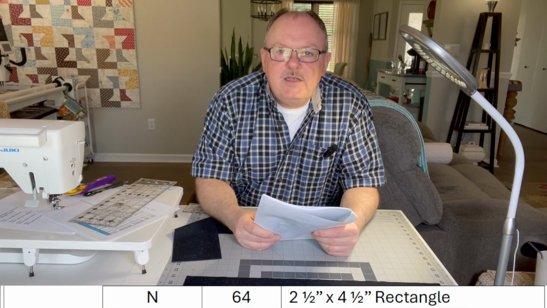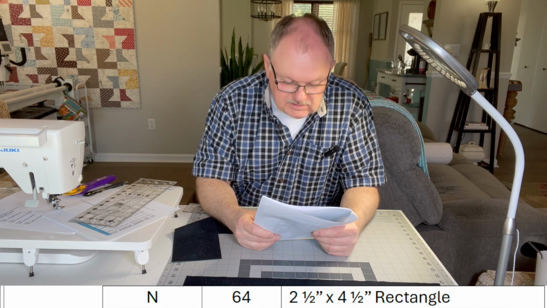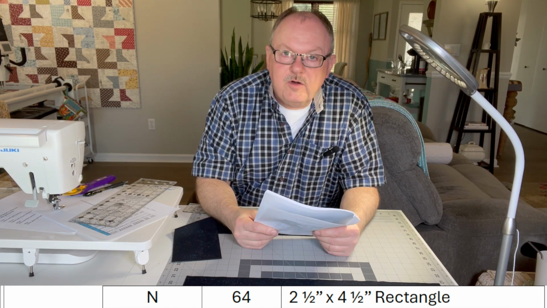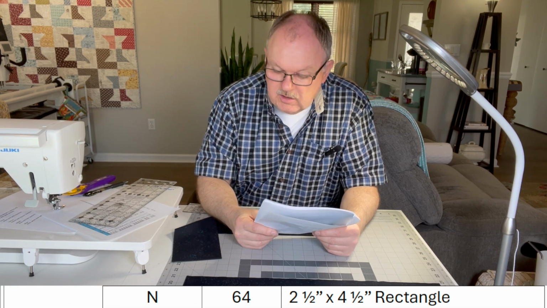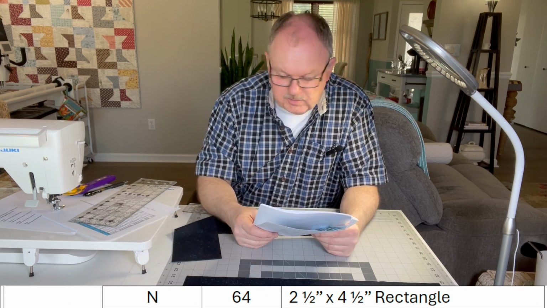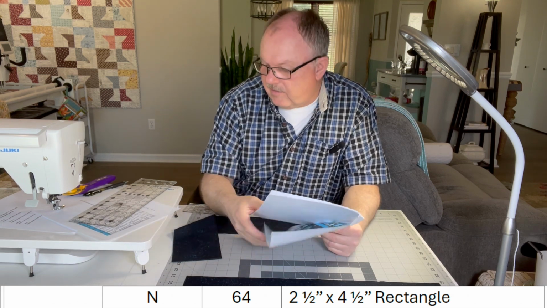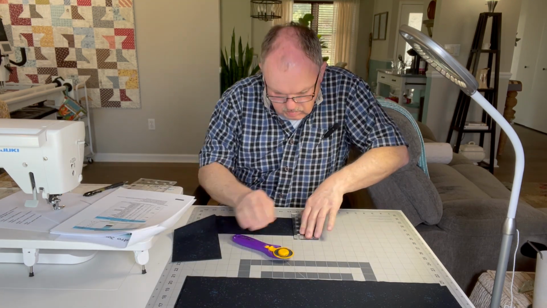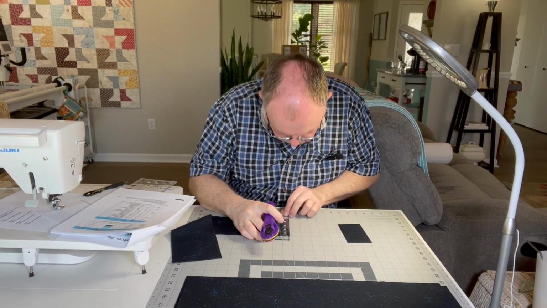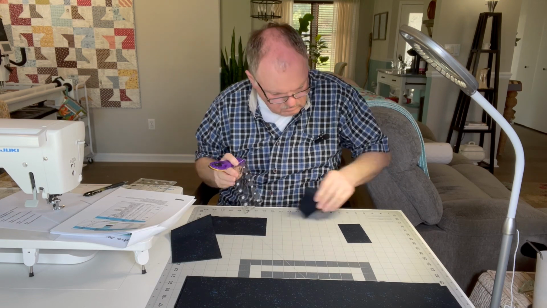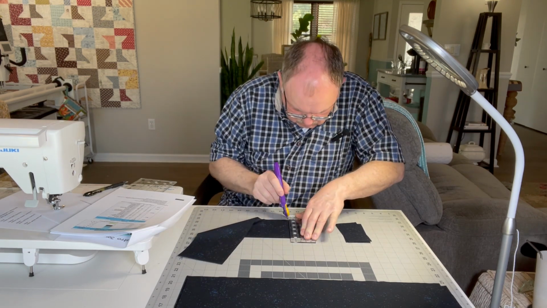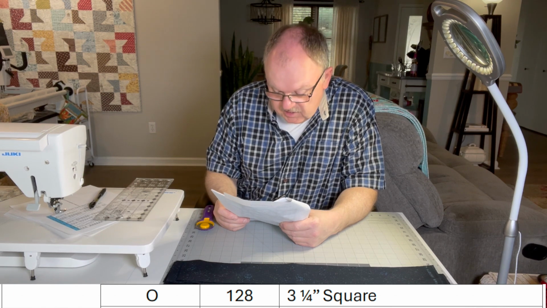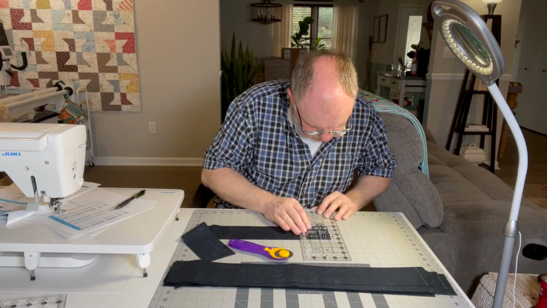So for fabric piece N in the black fabric, I need 64 2.5 by 4.5 inch rectangles. And I had cut 4 of the 4.5 inch strips. Now I'm going to cut those at 2.5 inches to get the 64 rectangles. Continuing on to piece O, I need 128 3.25 inch squares.